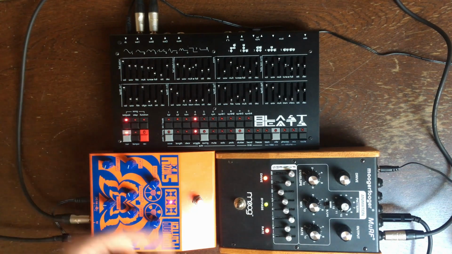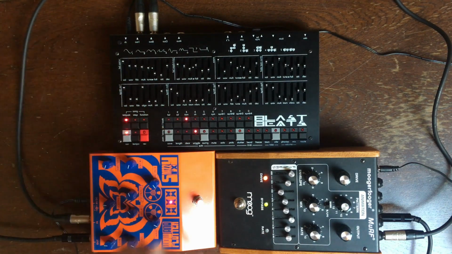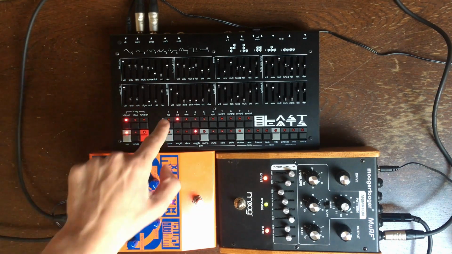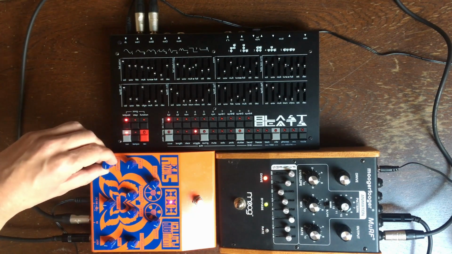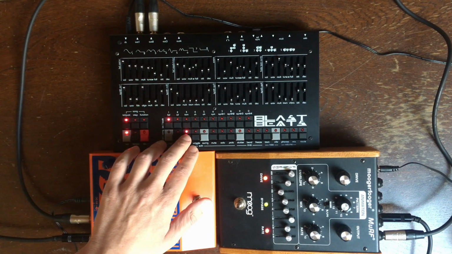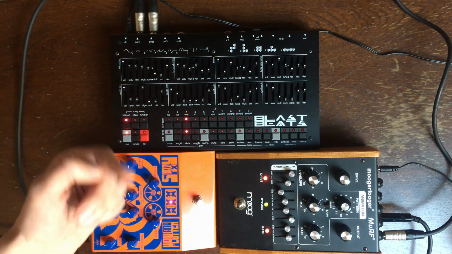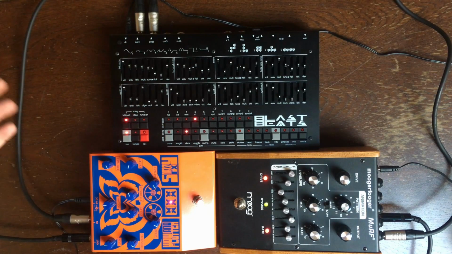Also, one of the fun things is that anytime you can recall any of the kits you already made, on the pattern you are playing at the moment. When you load a pattern, it will automatically load its own kit. You can change it with the flip of a button.